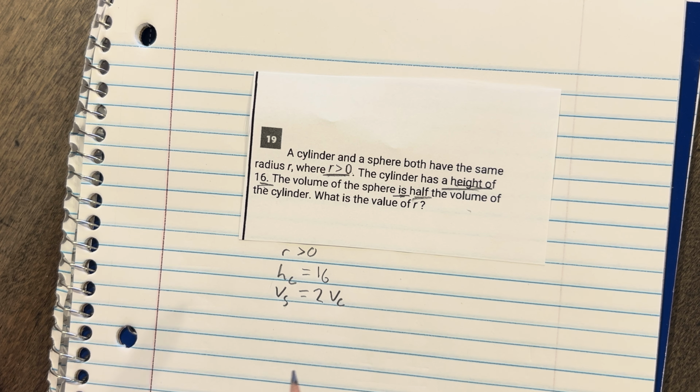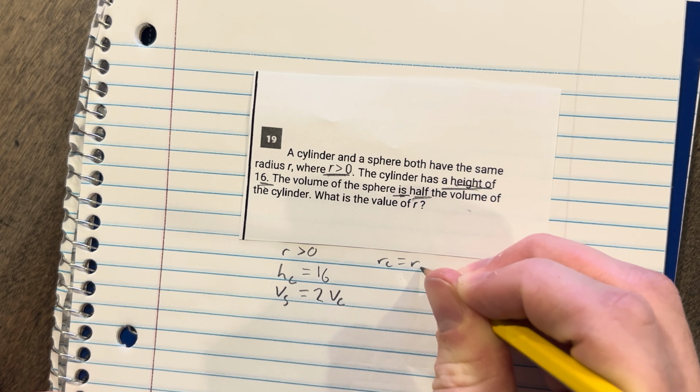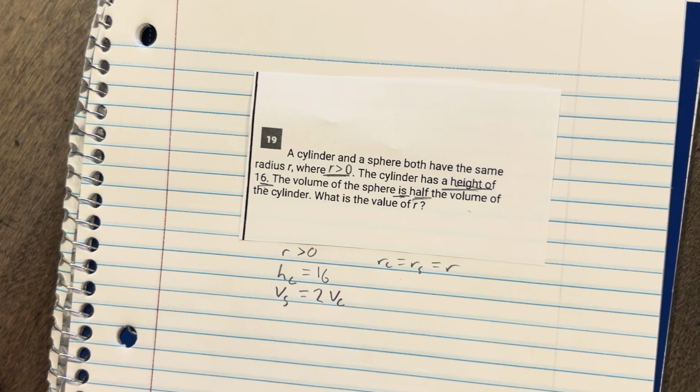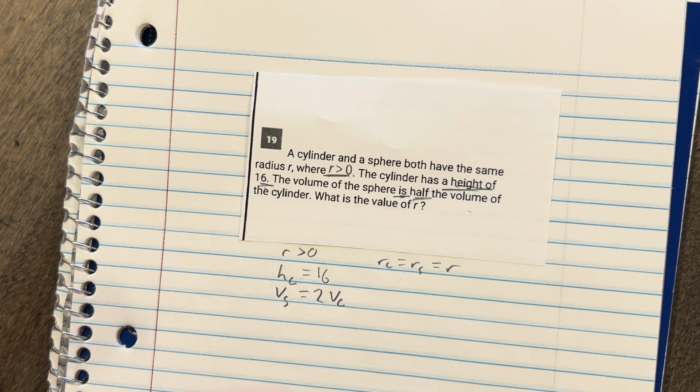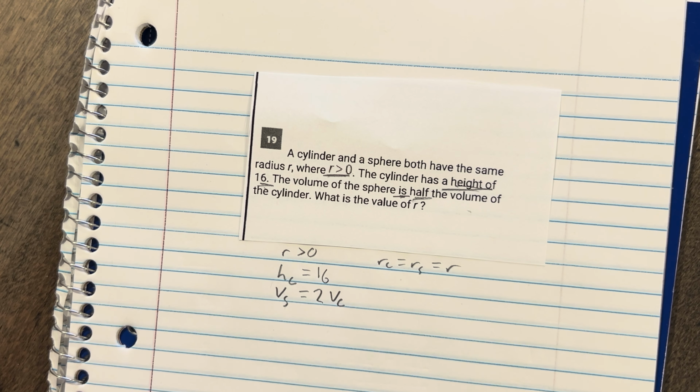So then what is the value of r? It wants us to find r. Remember, r is shared between both of them. So no matter what the r is, r c and r s, we don't have any of those. We just have r because r c equals r s equals r, okay? Now remember, there's no multiple choice answers. So now we've had all our information written out. We're looking for a specific answer. So we have to have an equation in order to solve for some of these variables.